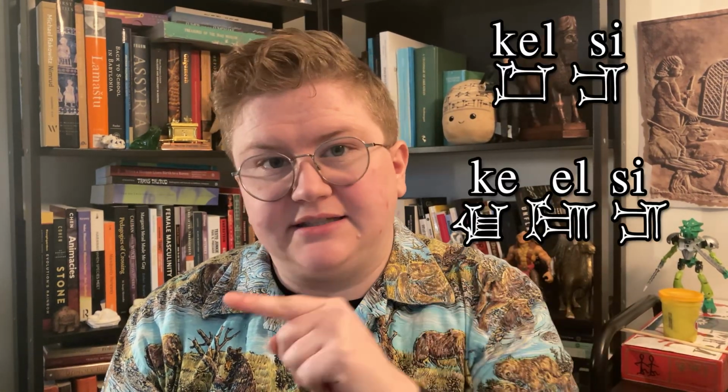So I can write my name in 2 different ways. I can write it with 2 signs, Kel-sey, or the way I choose to write it, with 3 signs, Ke-el-se, and these are pronounced the exact same way. They're just written differently. There are no silent letters in the cuneiform writing system, which is totally unlike English, which is difficult to read sometimes because the letters don't make the sounds you might expect. But Semitic languages are totally phonetic, so if a letter does not make a sound in your name, do not include it in the cuneiform spelling.